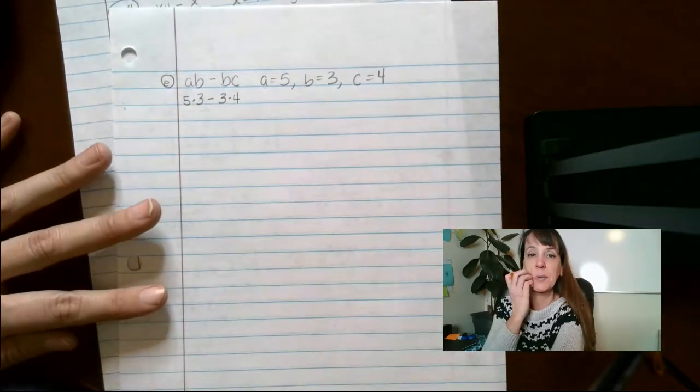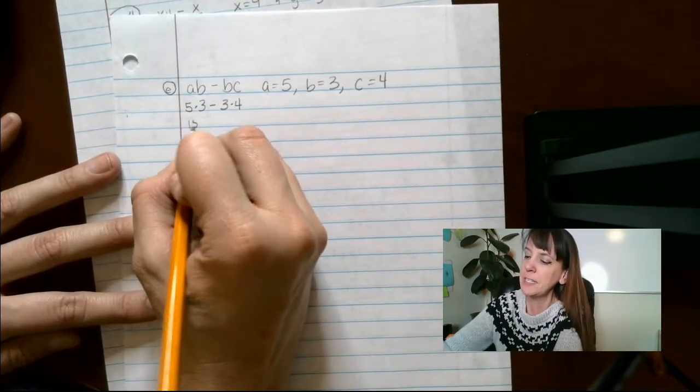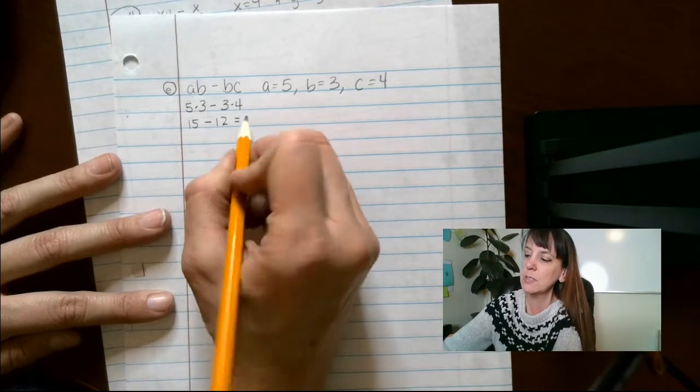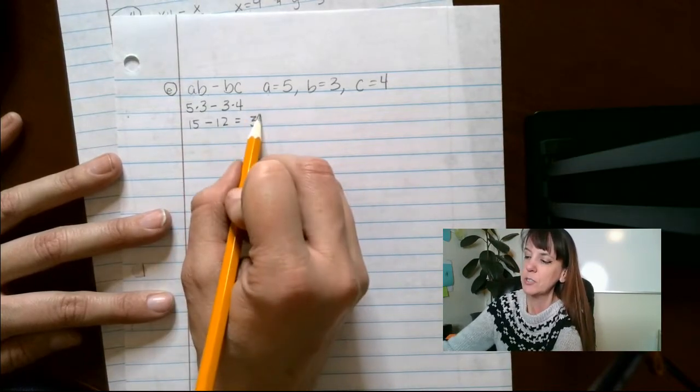All right, so we want to do our multiplication first. We have 15 minus 12, which equals 3.